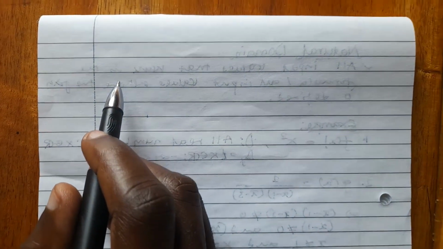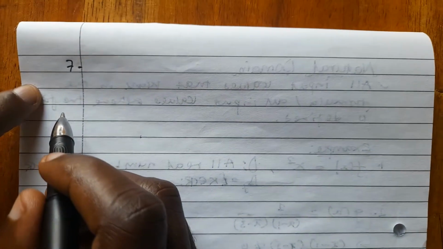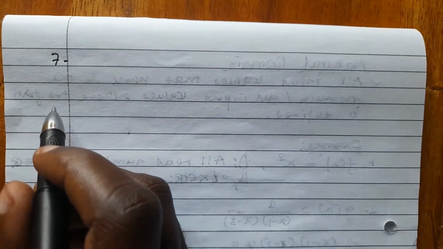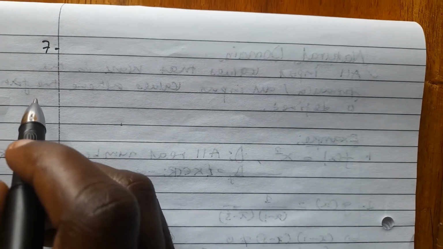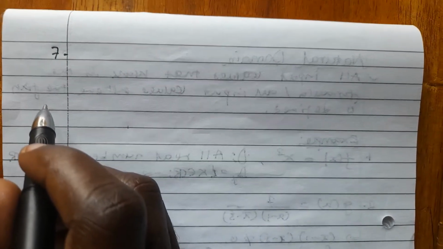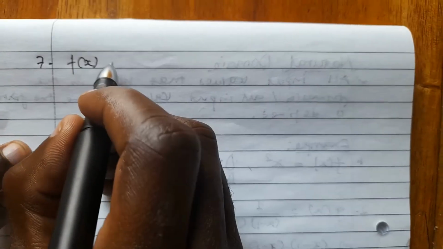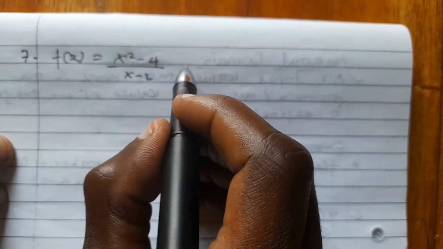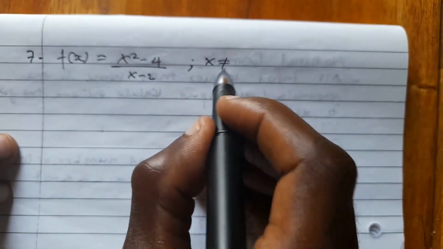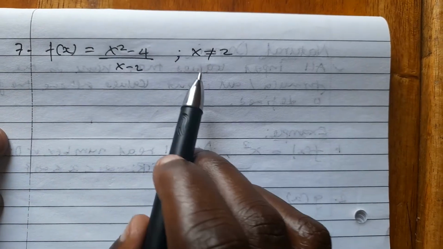Now let's have another example, to tell when we have a removable discontinuity, or rather a hole, and when we have a vertical asymptote, meaning we cannot remove the domain problem. Suppose I have the same function, x squared minus 4 over x minus 2. This function is not defined at the point x equals 2.